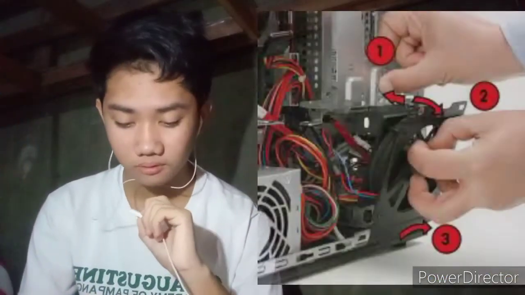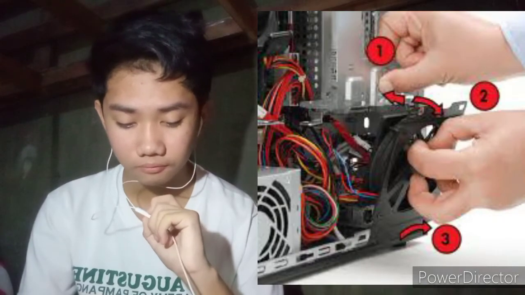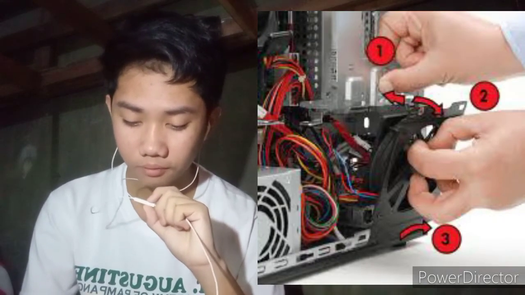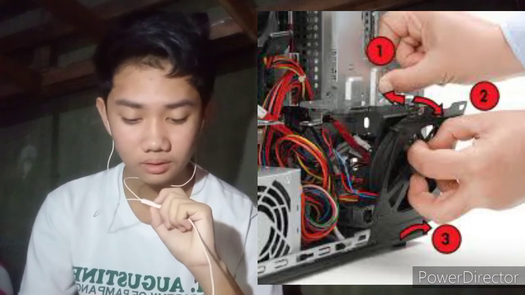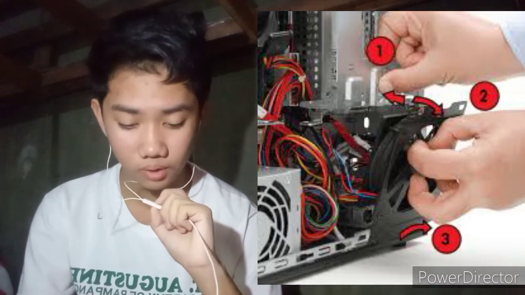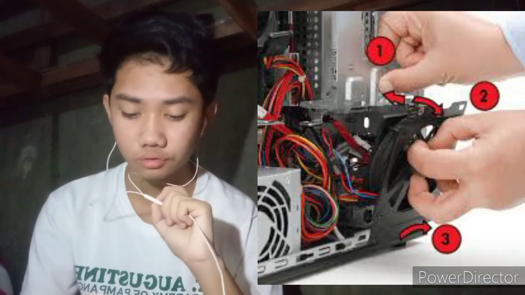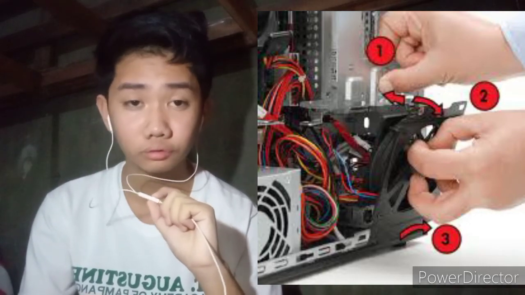Step 2. Removing the system fan. First, unplug the fan from the motherboard. You can unplug it by following the wire from the fan. It should be labeled SYS fan 1. Then next, you will have to unscrew the fan from the outside. You should now be able to lift the fan out of the PC.